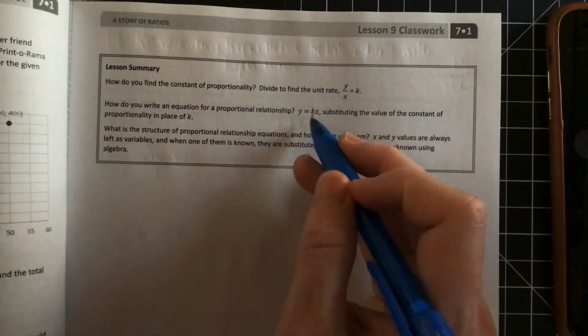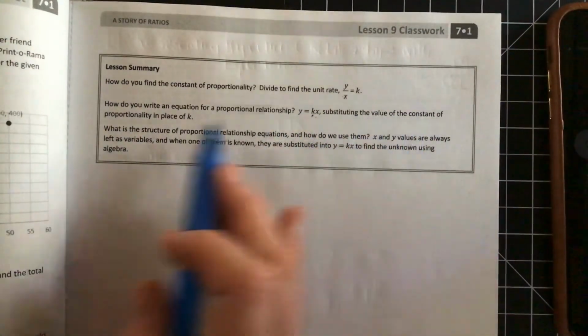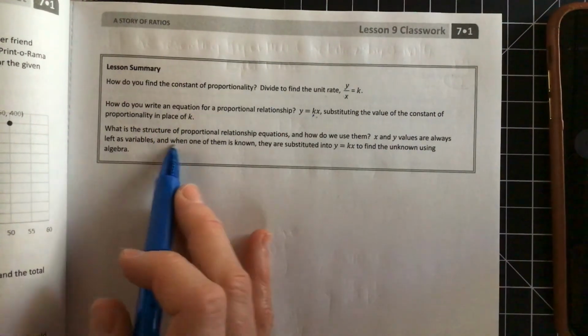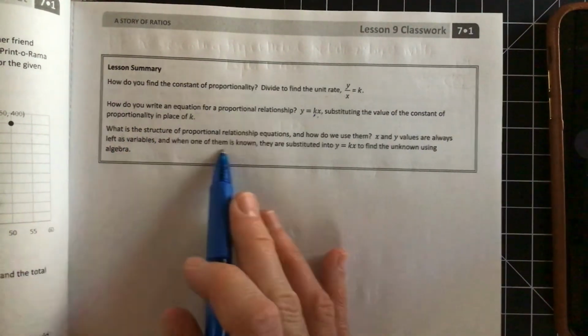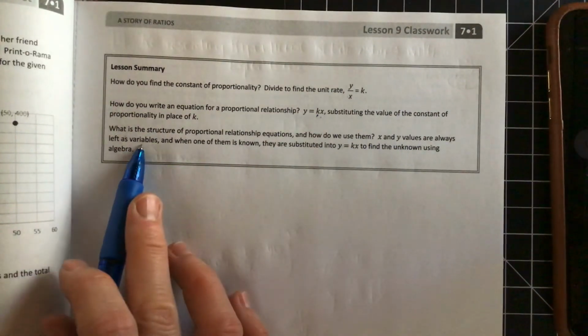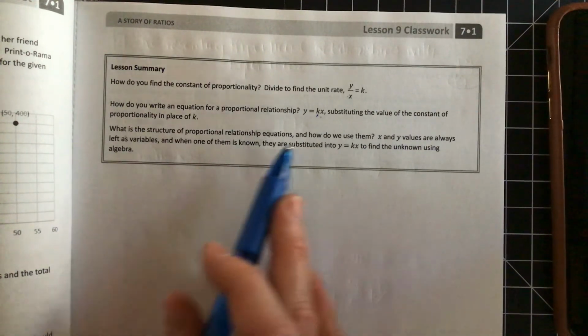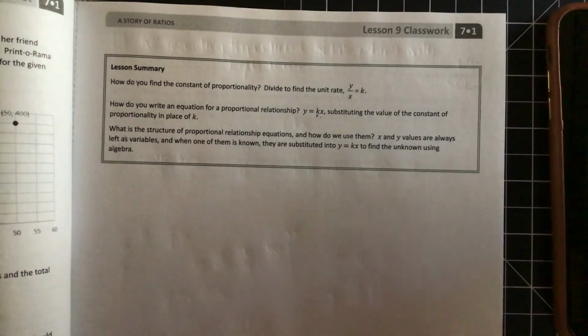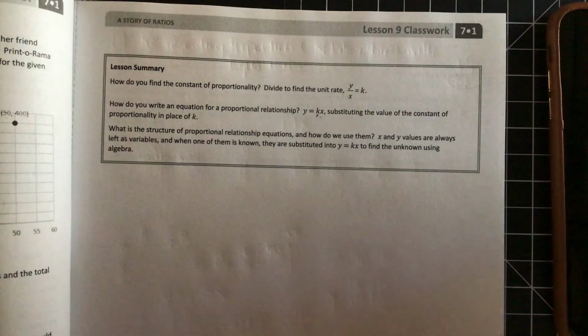Y equals constant of proportionality times X. Substitute the value of the constant of proportionality in place of K. And what is the structure of proportional relationship equations, and how do we use them? X and Y values are always left as variables, and when one of them is known, they're substituted in. Okay, and you use algebra to solve.